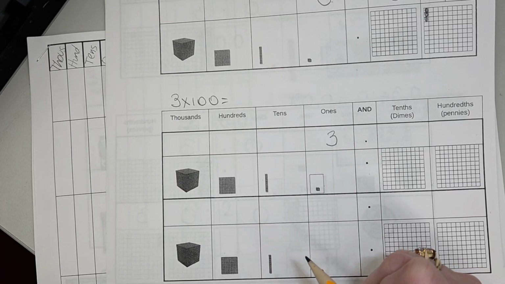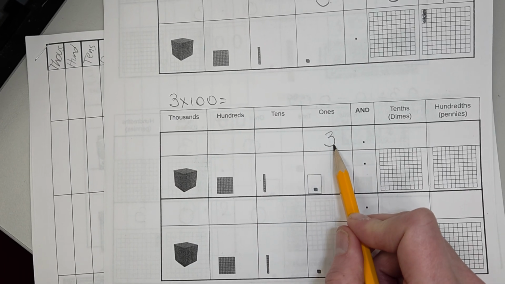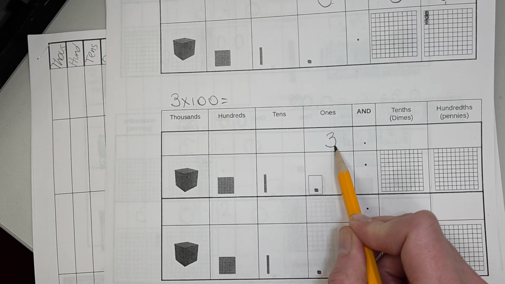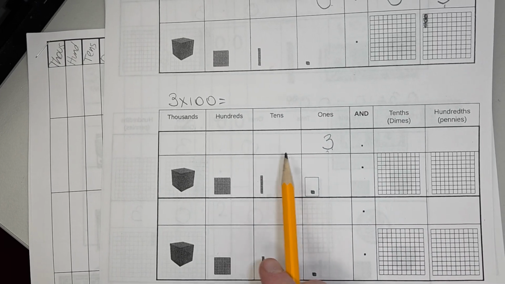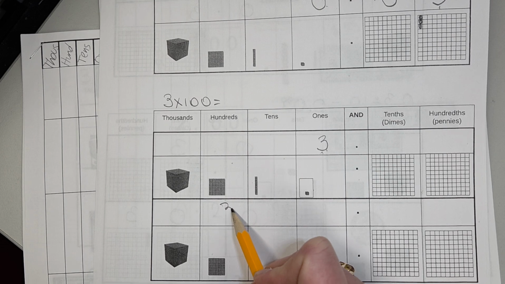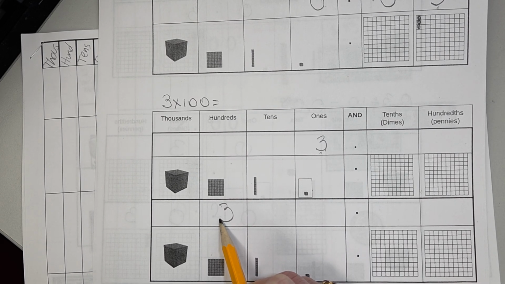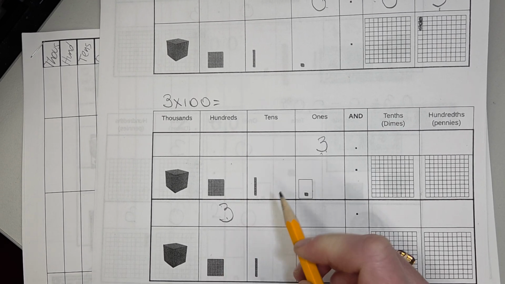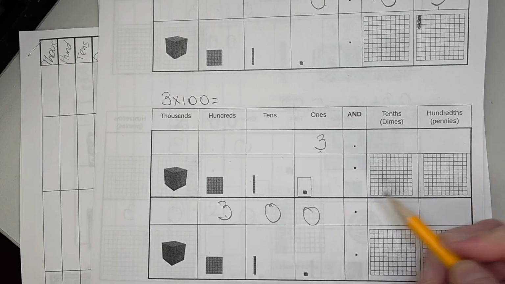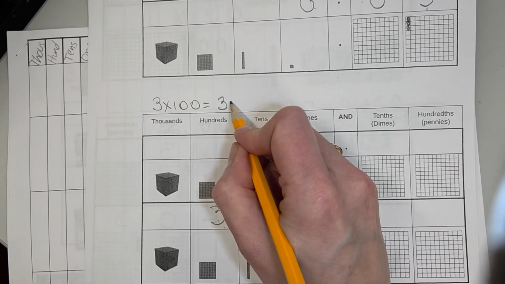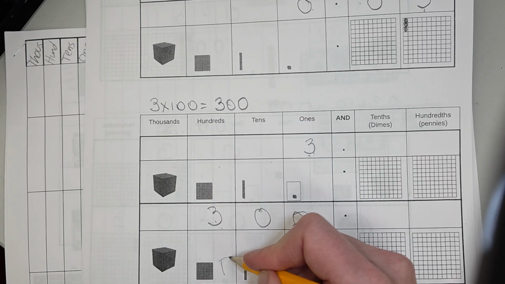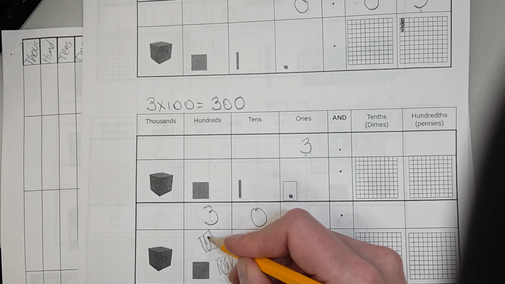Well, how much money did I hand out? 3 times 100. We should know that. That's easy math. 3 times 100 is 300. We move over 2 place values. It puts us in the hundreds place. But we can't just show that we have 3 in the hundreds. We need to put our zeros there. 300.